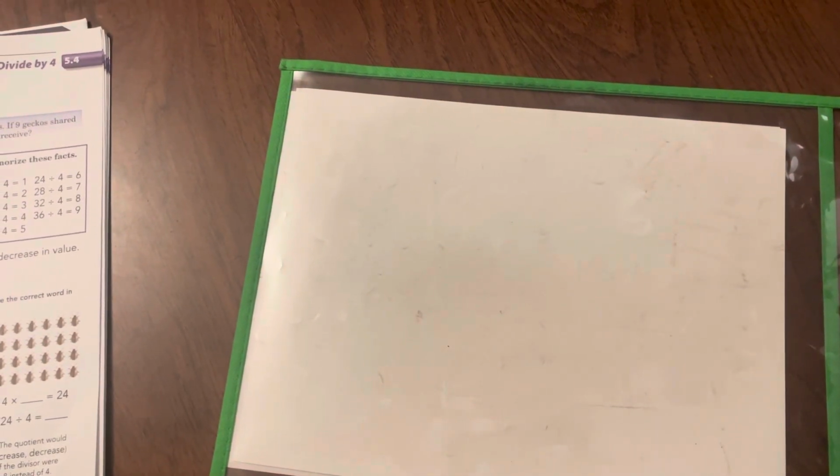We are going to be doing our math lesson a little bit shorter than yesterday because we are just dividing by fours, and my goodness, we know how to skip count by fours. Sing it with me. Ready? 4, 8, 12, 16, 20, 24, 28, 32, 36, 40, 44, 48, 52, 56, 60. That's how we skip count by fours. Great job. So if you know that, you can divide by fours.